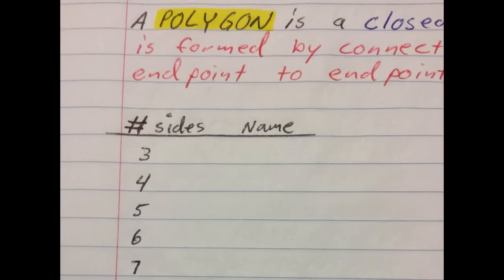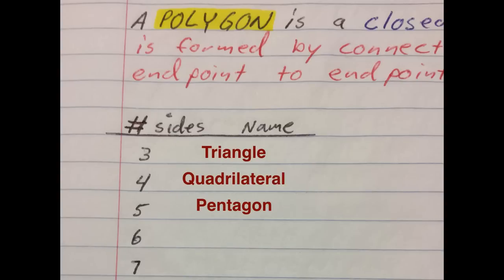So some polygons that you probably already know: a three-sided polygon we call a triangle, obviously. A four-sided is a quadrilateral. Note that it's not a rectangle or a square. Those are special types of quadrilaterals. A pentagon, a hexagon, a heptagon. If you notice, the names for 5, 6, and 7 follow the naming convention: pentagon, hexagon, something-gon.